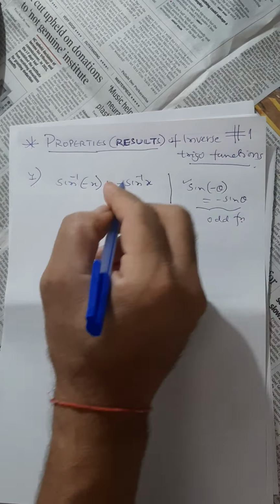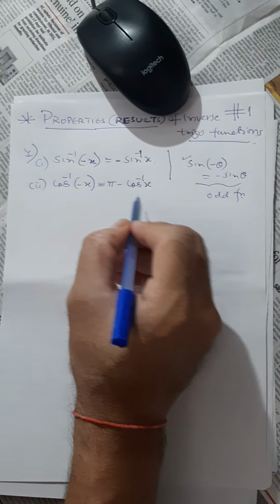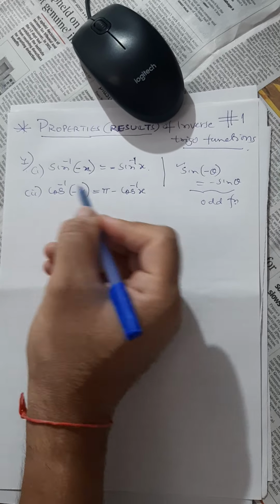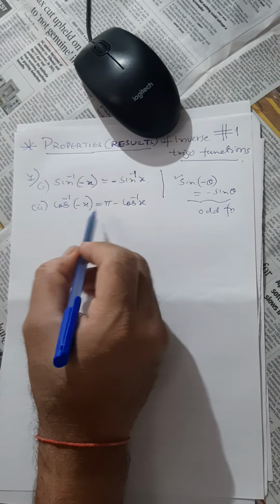Second one here, for cos inverse. Cos inverse of minus x is pi minus cos inverse x. Remember, these are standard theorems which we are stating without proof.